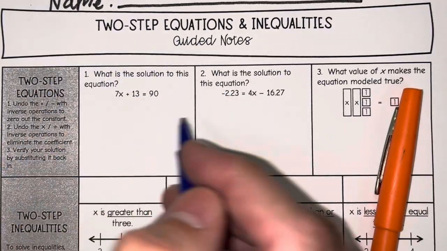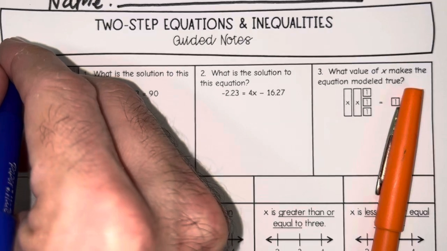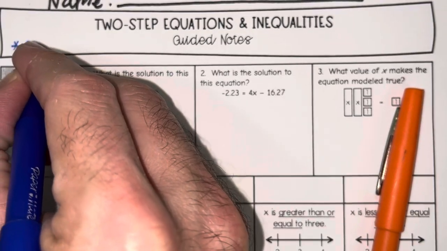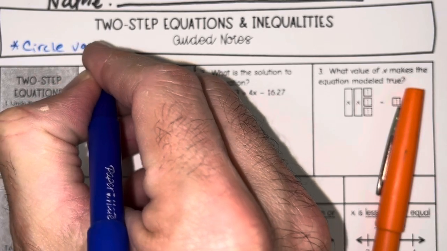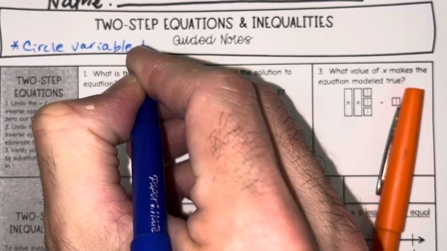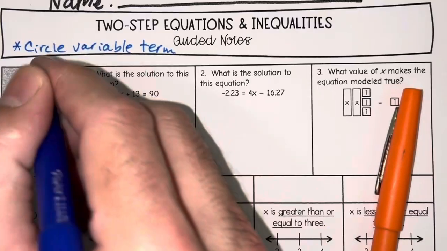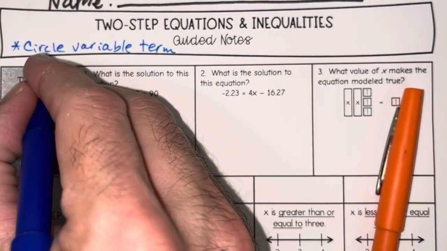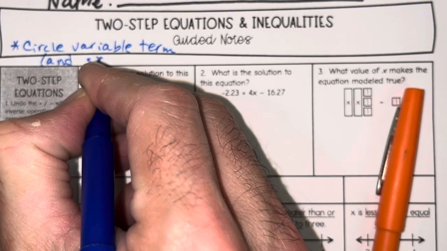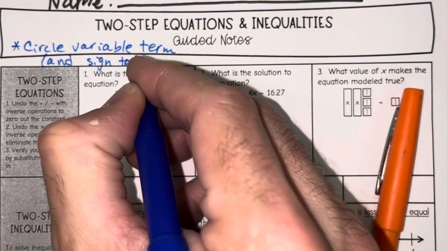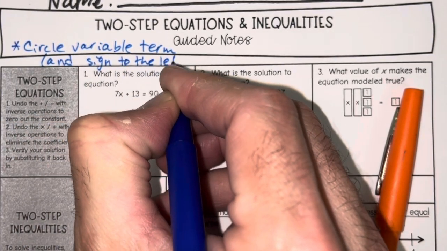So as we get started with this, the first thing we're going to do is circle any variable terms. And within the variable term, it's and the sign to the left.